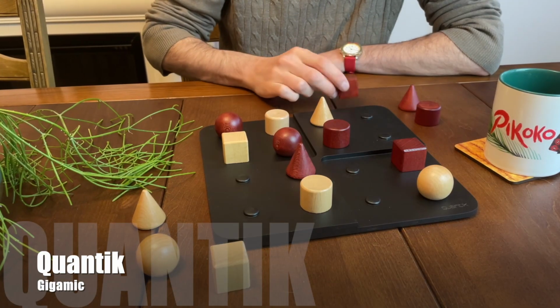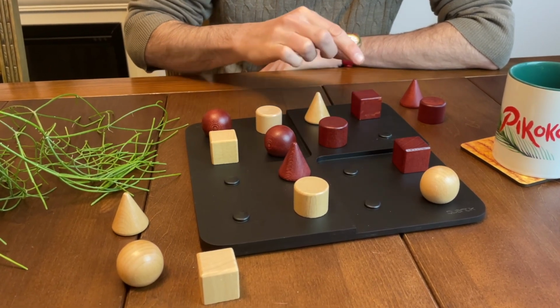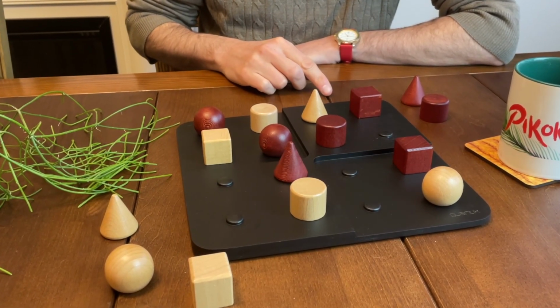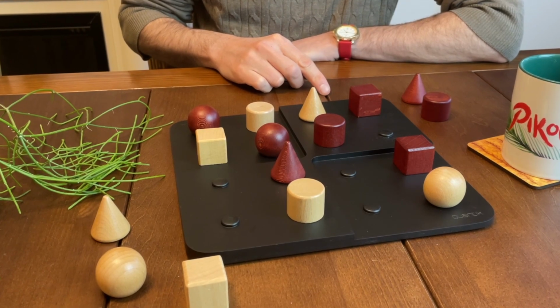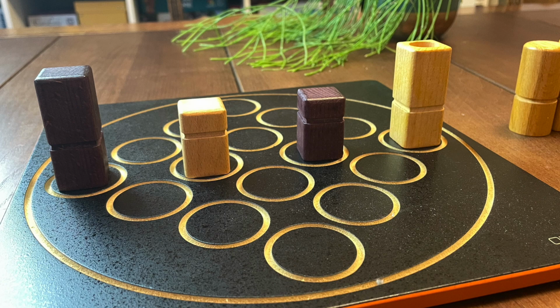Inevitably, some games mess with this formula. In Quantic, players attempt to create a row, a column, or a square of 4 different shapes, regardless of which player owns them. And in Quarto, players attempt to create a line of 4 pieces which all match in one characteristic. So 4 short pieces, 4 tall pieces, 4 light, 4 dark, 4 hollow, 4 solid, 4 square, or 4 round pieces.